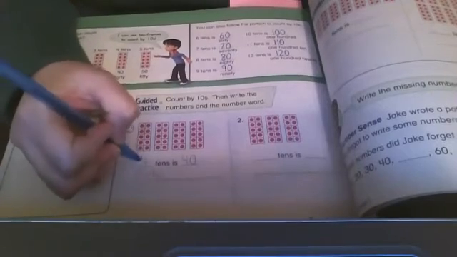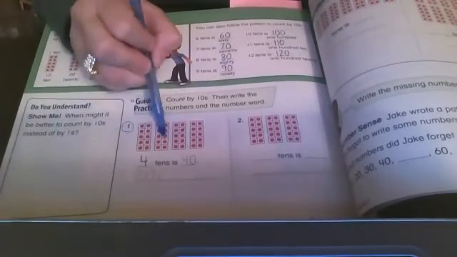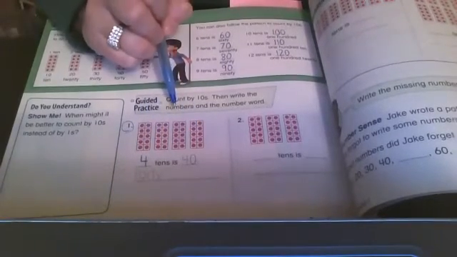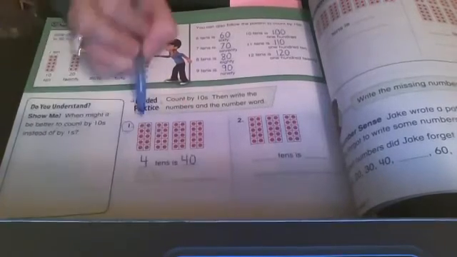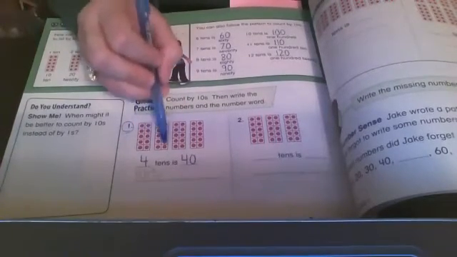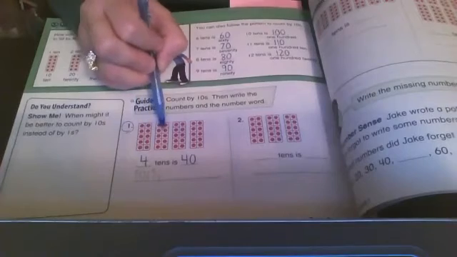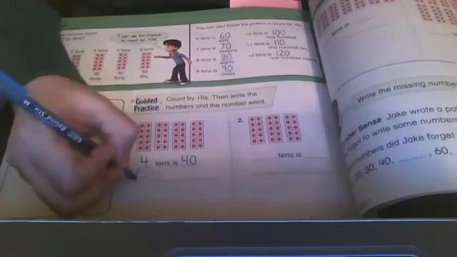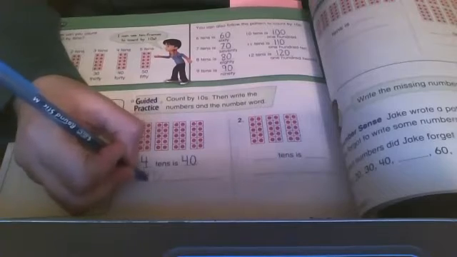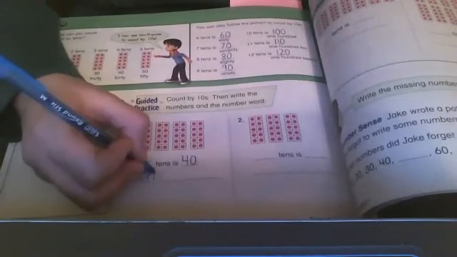So I have 4 tens, right? 1, 2, 3, 4. That is the same as 40 because in each bundle there are 10. So 10, 20, 30, 40. And then to write that word, I write F-O-R, let's start with 4, and then T-Y at the end, 40.